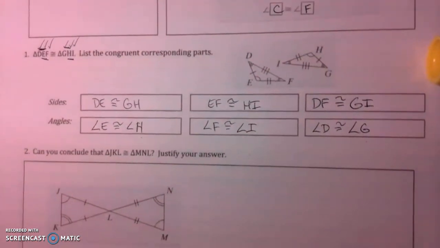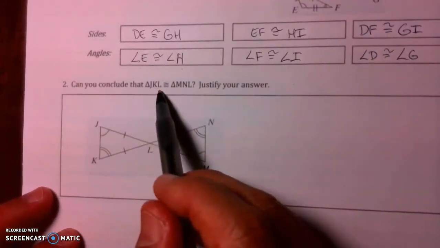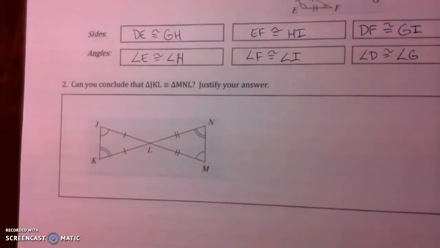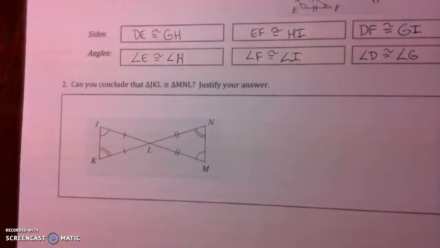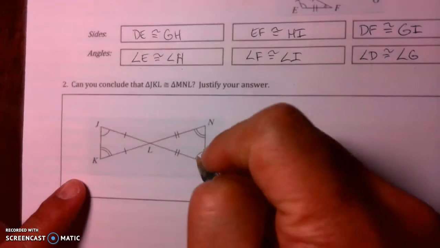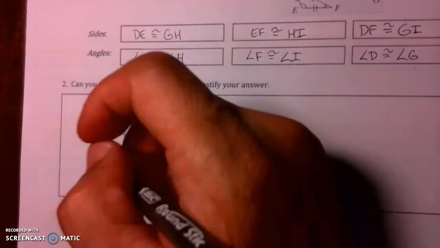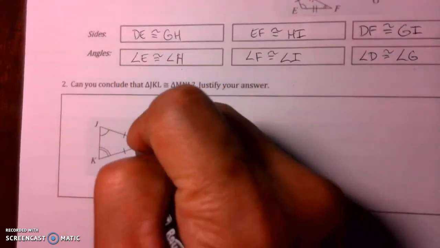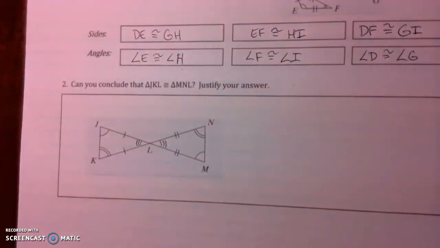Okay, number 2 here. It says, can you conclude that triangle JKL is congruent to triangle NML? Justify your answers. Well, in order for two triangles to be congruent, you must have three congruent sides and three congruent angles. Let's look at the angles here. We see a tick mark and a tick mark here, so that's congruent. We've got tick, tick. That's congruent. And then this third angle, because they're vertical angles, they would be equal. So all three angles are equal, so that's important.